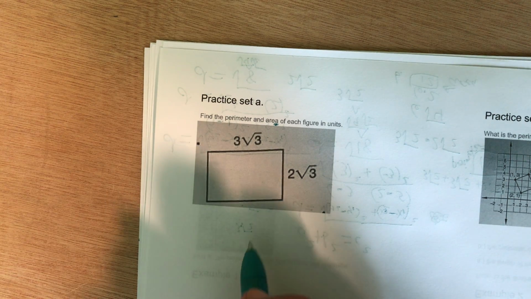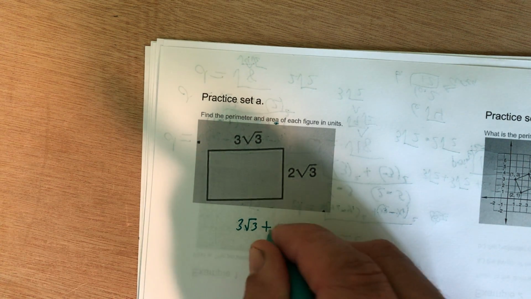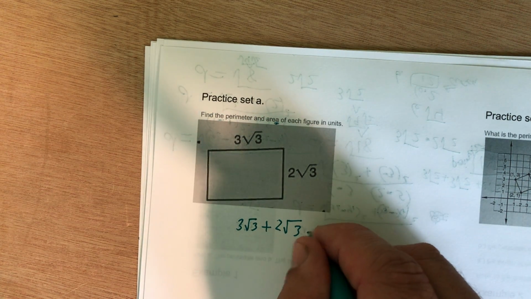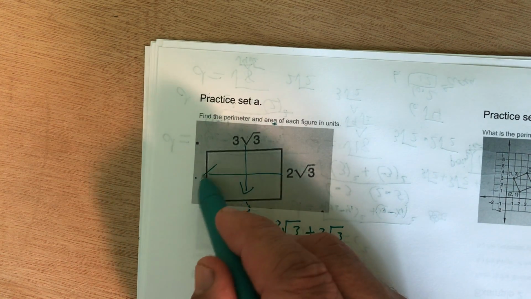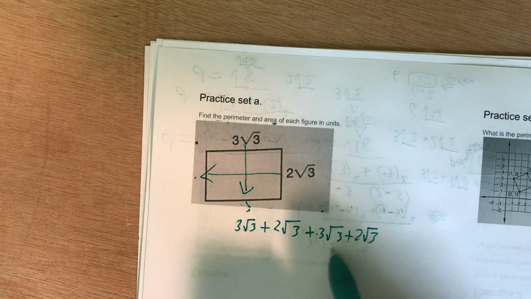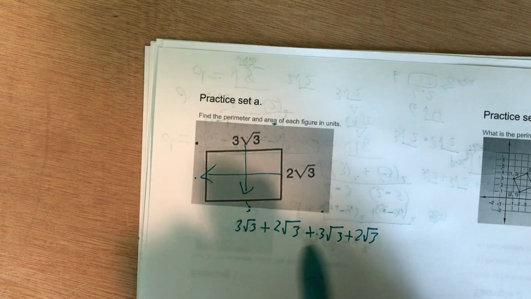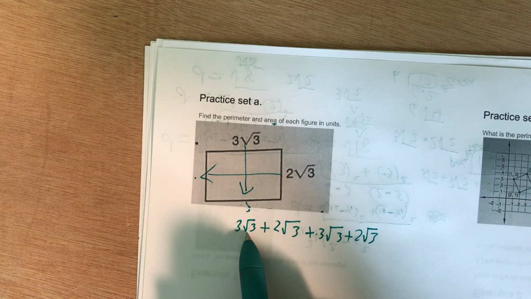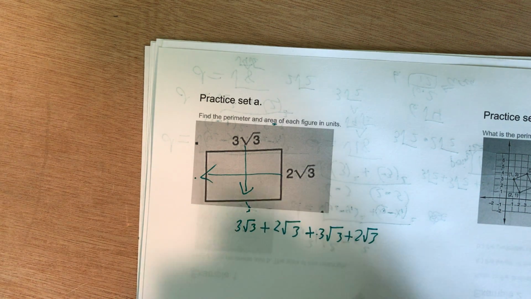Well, we got to find perimeter. We'd have 3 square root 3 plus 2 square root 3 plus 3 square root 3, because this side would be the same as this one, and this one would be the same as that, plus 2 square root 3. Okay, for us to add, just to emphasize this, I didn't do it probably the best on the first one. You have to have these radicals, the square root of 3, in each one of these. So you can add the numbers in front of them.